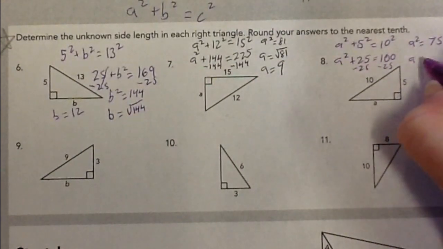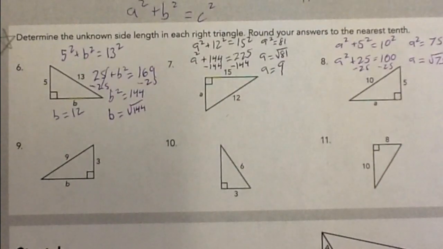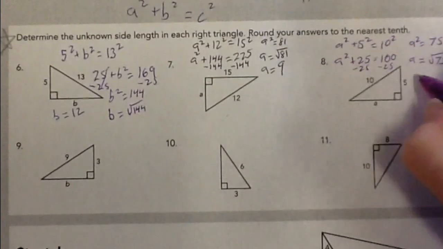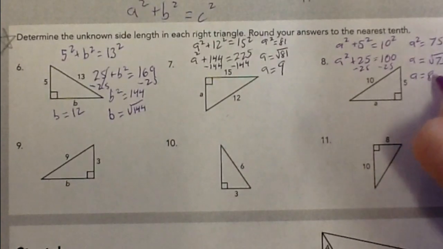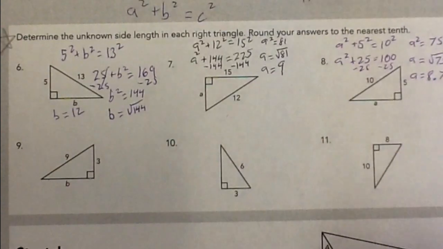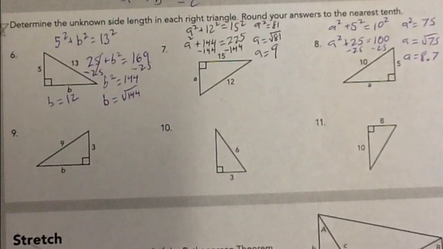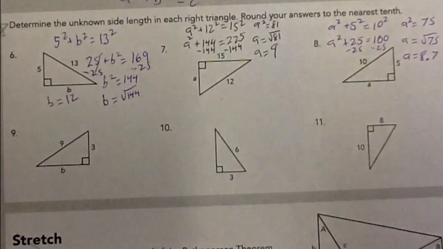So you square root both sides. Now this one is not going to be a nice number. 75 square rooted is 8.6602 and so on, so we'll round it to 8.7. That'll be close enough.